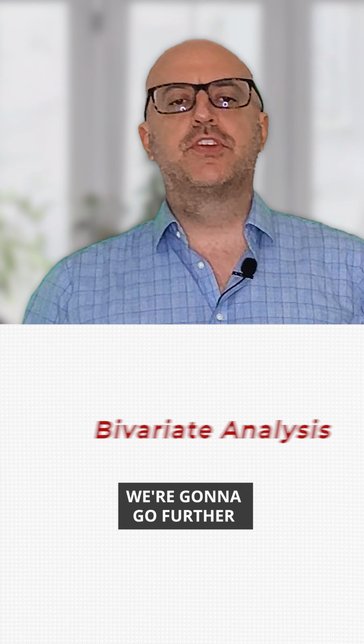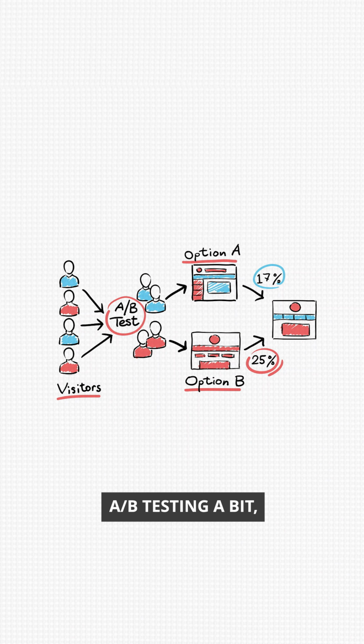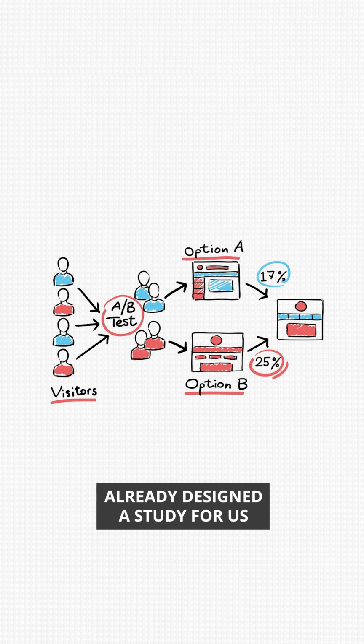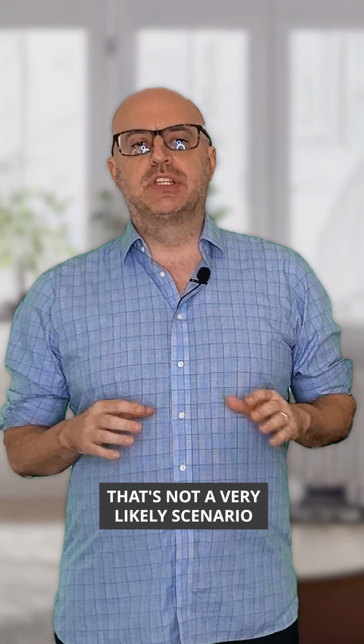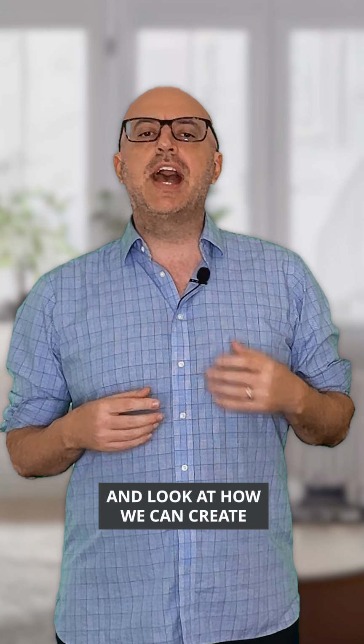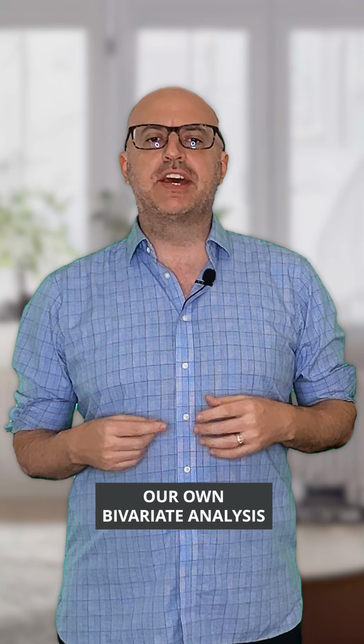Today, we're going to go further in the world of bivariate analysis, or analyses that have two variables. We've already talked about A/B testing a bit, but we started in a world where someone had already designed a study for us. That's not a very likely scenario, so today we're going to take a step back and look at how we can create our own bivariate analyses from scratch.